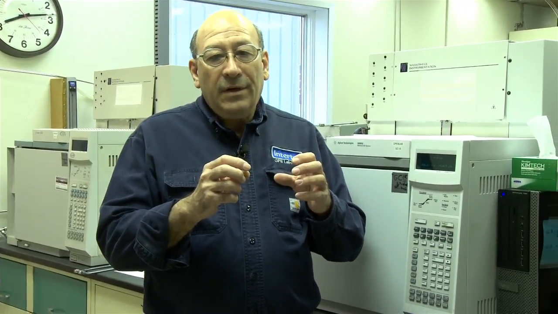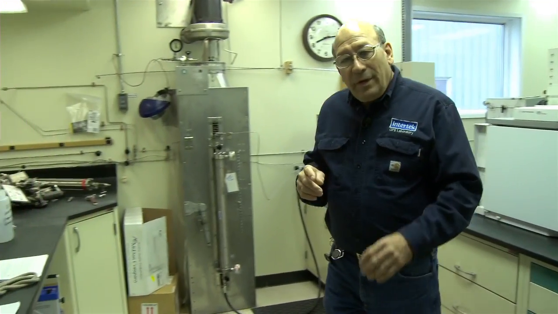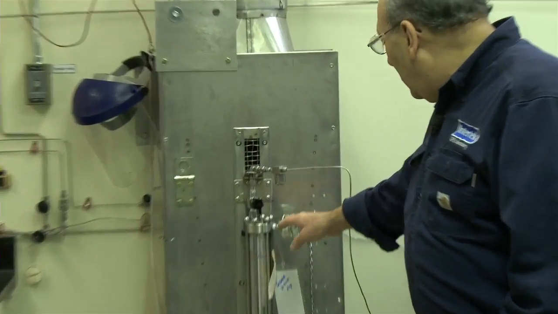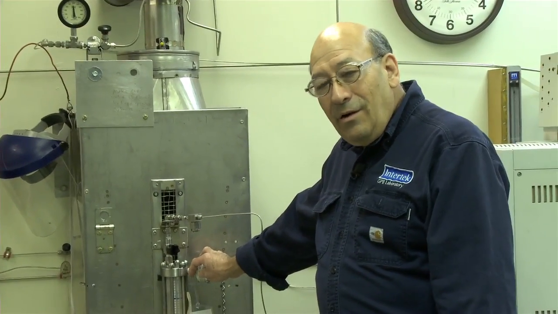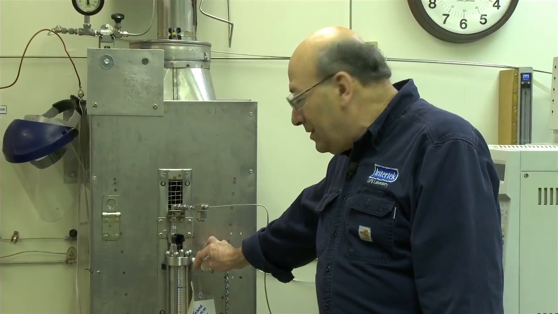The GC has an integrator that goes through and calculates the area under the peaks and generates mole percent data for that. And we also do NGL analyses. We're running some now, these are primarily from CGF.